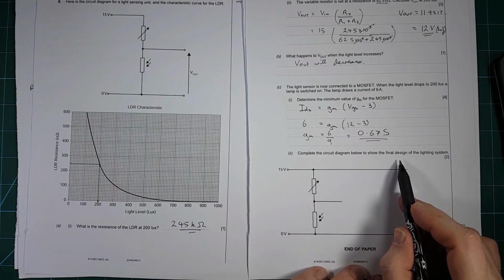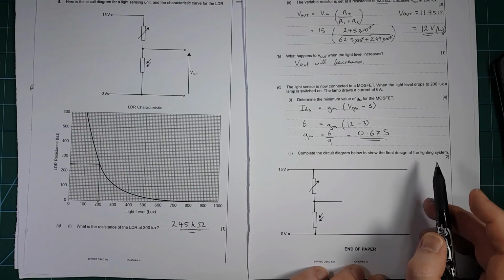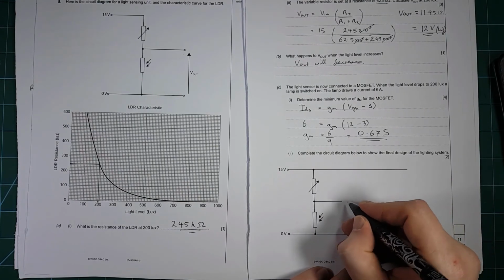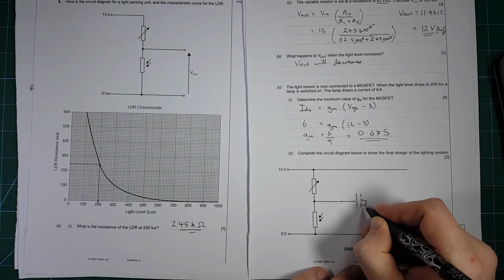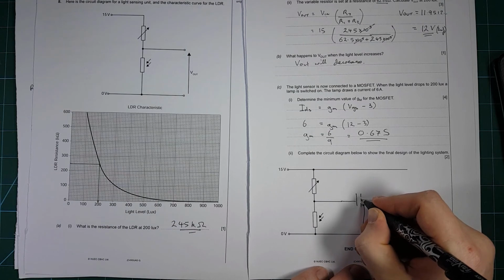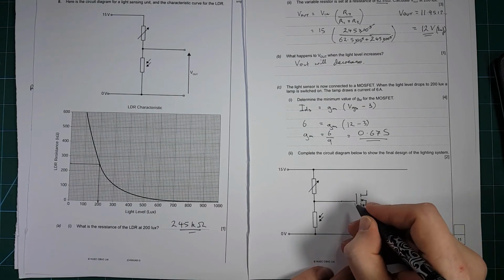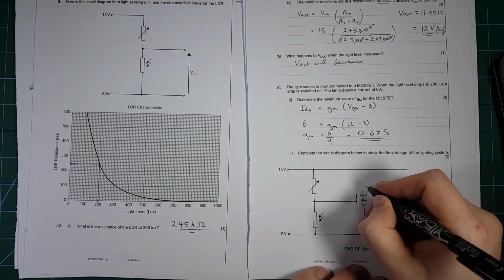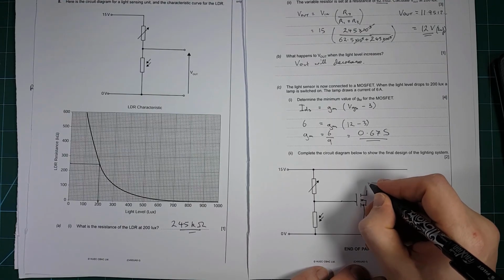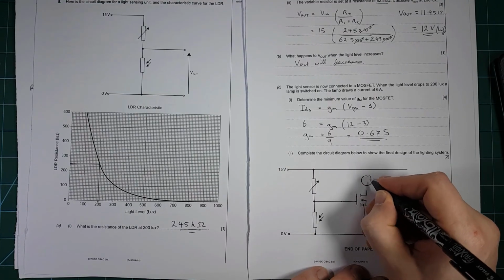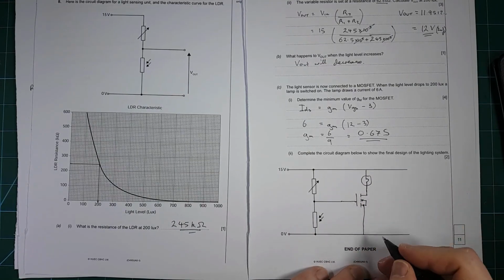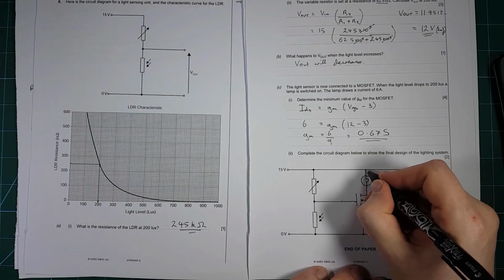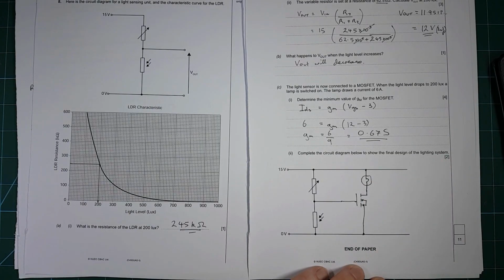Complete the circuit diagram to show the final design of the lighting system. So we need to just add the MOSFET, that's all. Now we don't need a base resistor, because MOSFETs don't need base resistors, because no current enters the gate there. We need to put the light in here, which they like this symbol here for that one. Join that there, join that there. And that's that. That's the end of the paper.